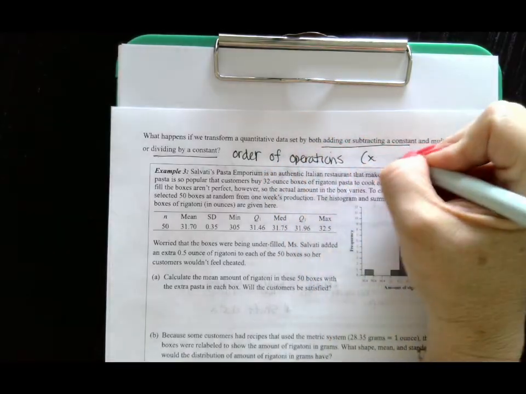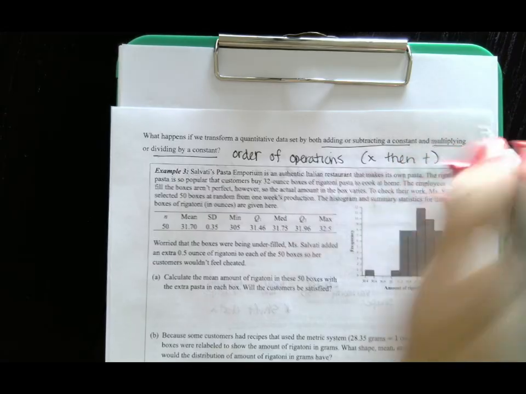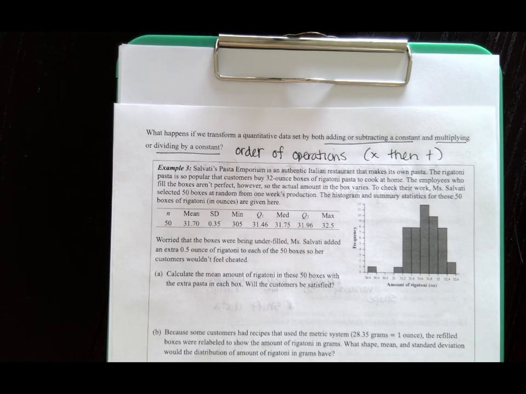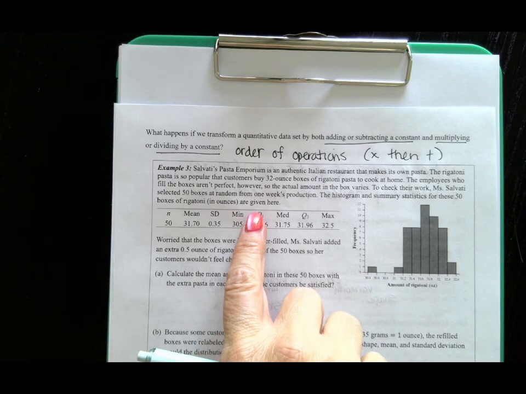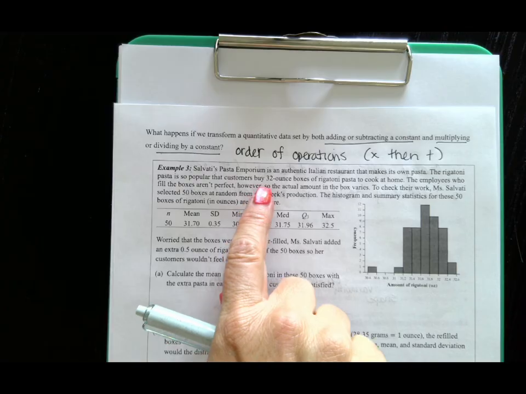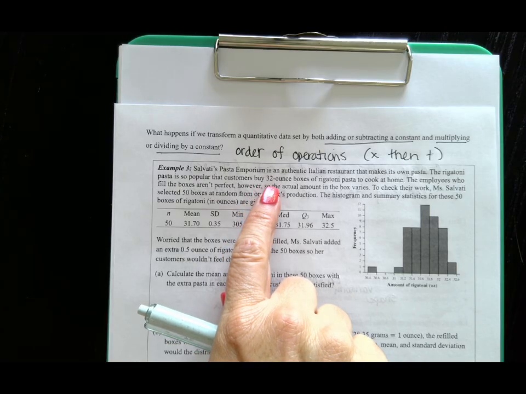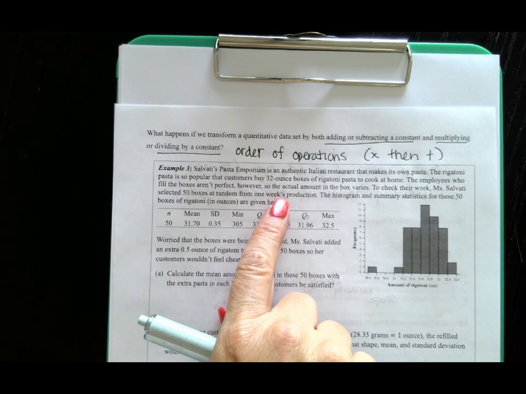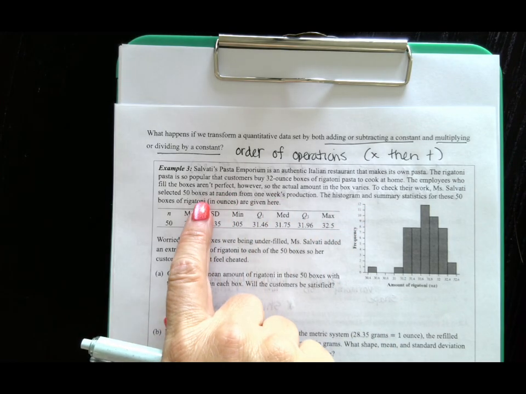Okay, so you're going to multiply and then add. All right, so here's a problem. Let's go through this. It says, this pasta emporium is an authentic Italian restaurant that makes its own pasta. The rigatoni is so popular, customers buy 32-ounce boxes of rigatoni to cook at home. Employees who fill the boxes aren't perfect, however, so the actual amount in the box varies. To check their work, she selects 50 boxes at random from 1 week's production.